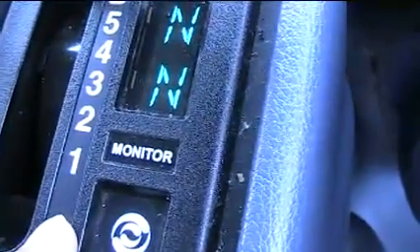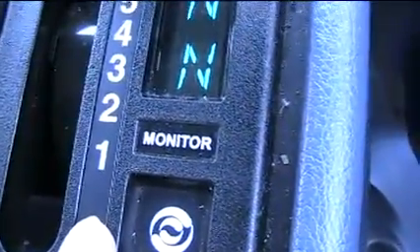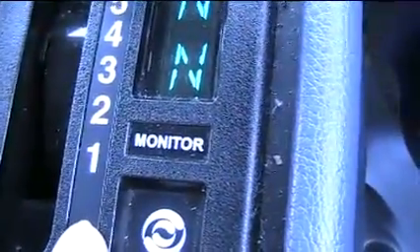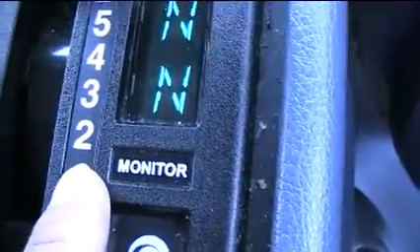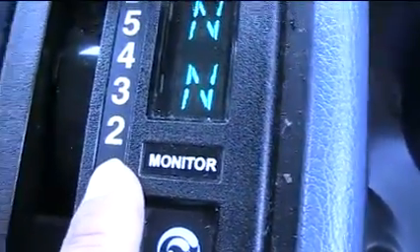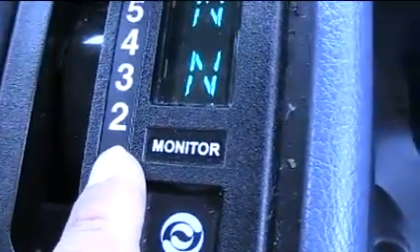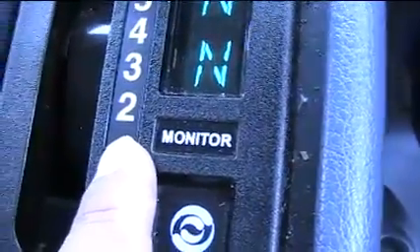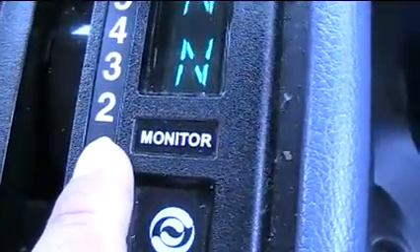Now what are the lower gears for? For example, when you go down a steep hill, the sign saying heavy vehicles use low gear, you can select the first or second gear. Let the gear control the speed of the truck going downhill. If using too much brake, it will heat up the brake, and then your brake will not work properly.